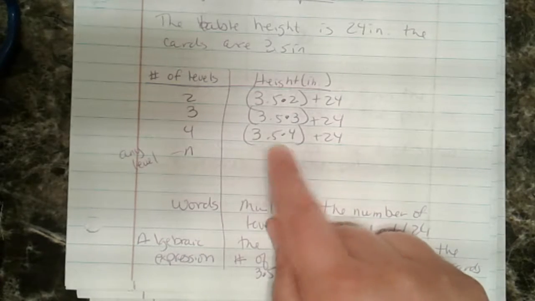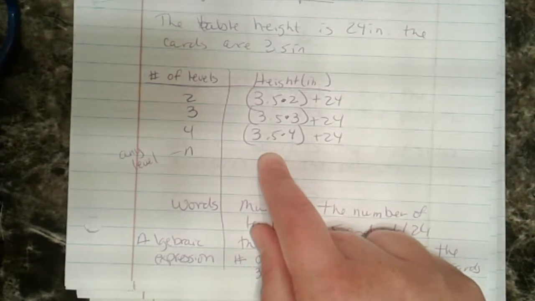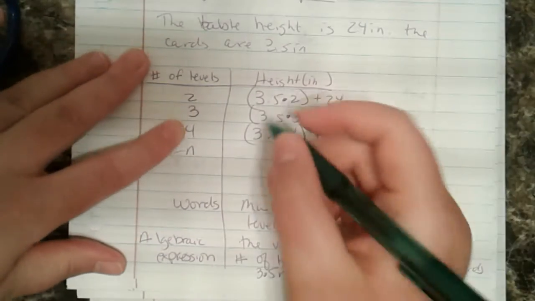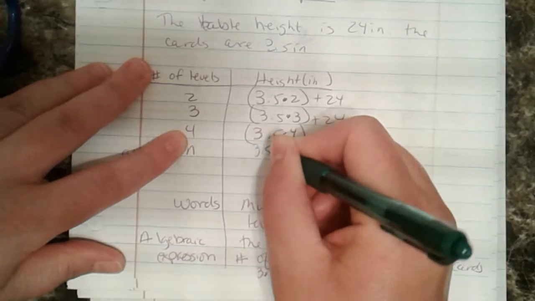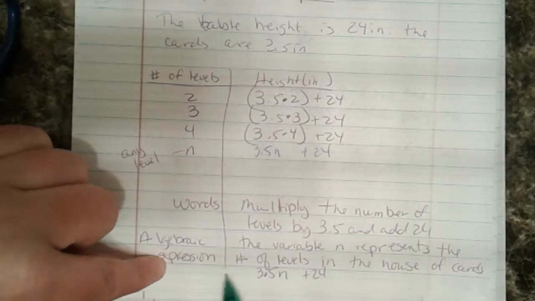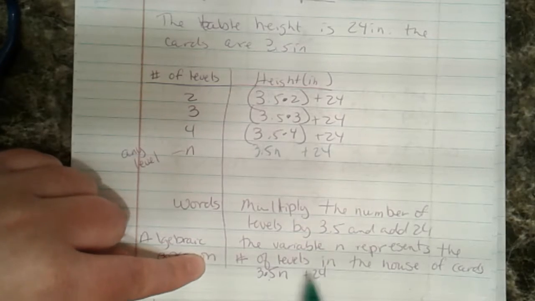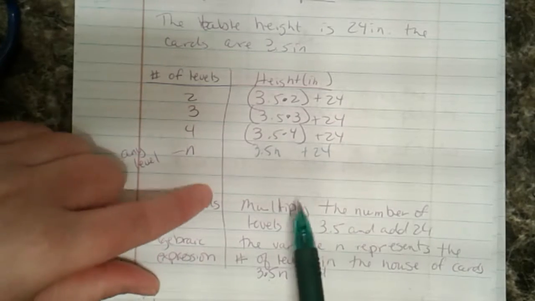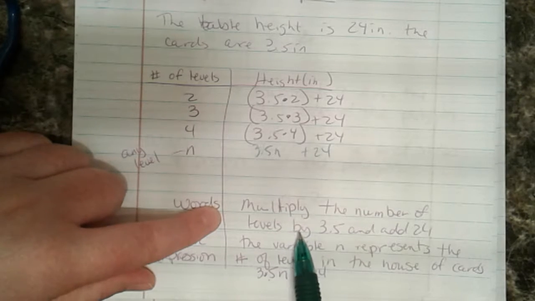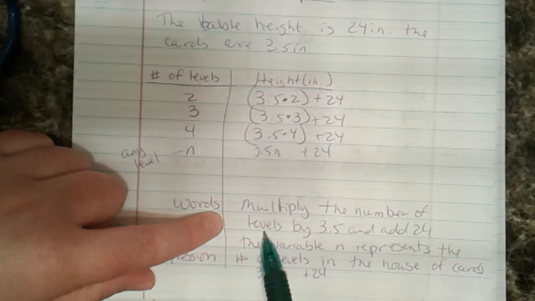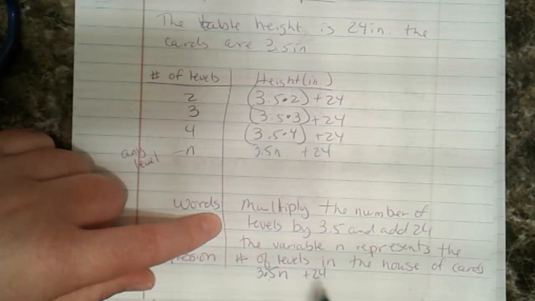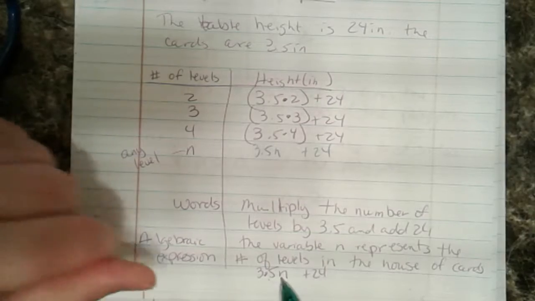Yeah, so what do you think is going to happen down here? Where am I going to plug that in at? I'm going to plug that in at the 4. This is going to be 3.5n plus 24. If I look down here in an algebraic expression, we got 3.5n plus 24. In words, we simply multiplied 3.5, the levels by 3.5, and then we added 24 to it in order to come up with our algebraic expression.